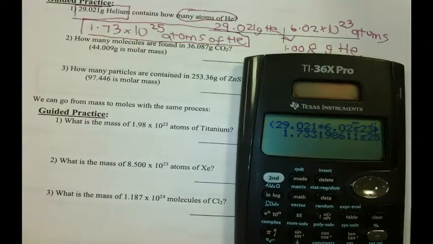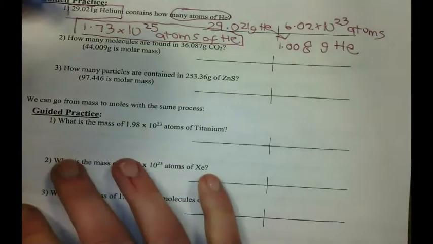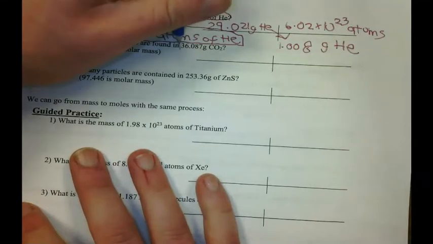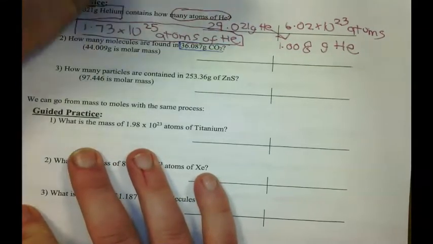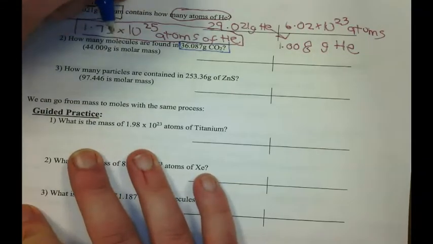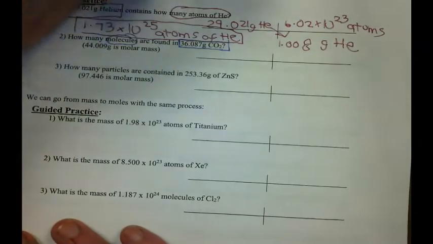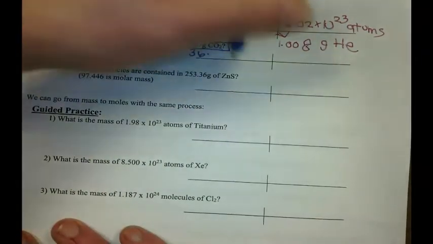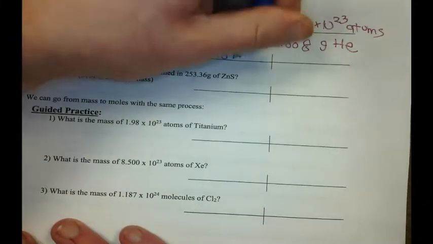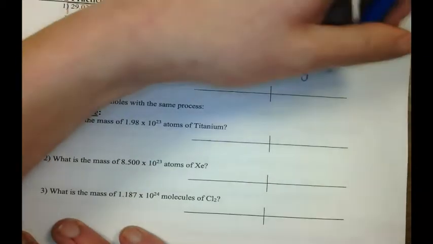Okay, next problem. Start by boxing and circling. This one says how many molecules are found in 36.07 or 0.87 grams CO2. We're looking for how many molecules, okay? How many molecules? So here we go again. We are going to start with what we are given, 36.087 grams CO2. We're going to just go down my unit, which is grams CO2.